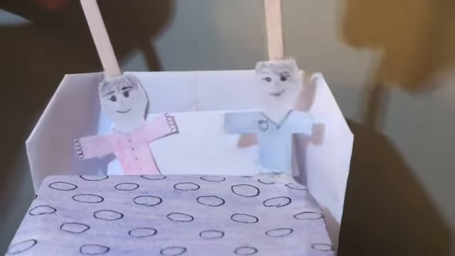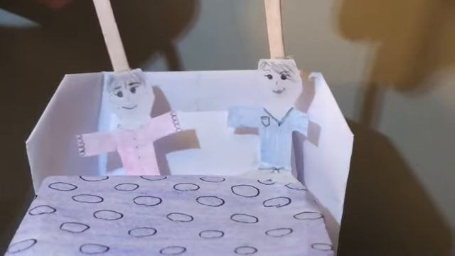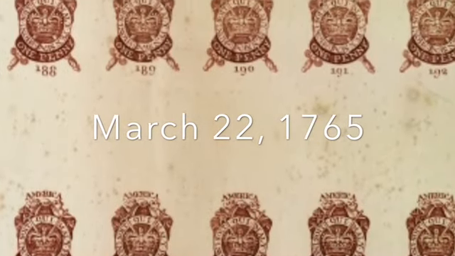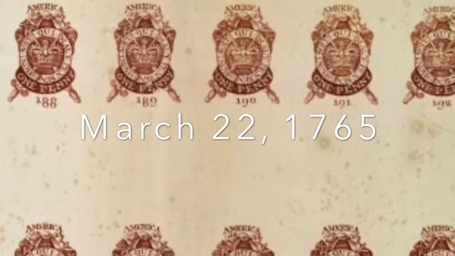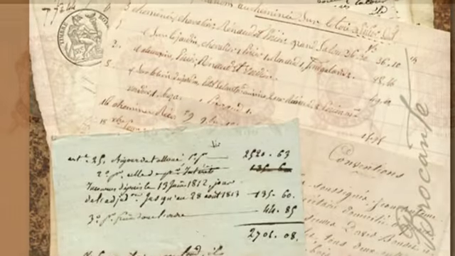What's another reason, Mom? The Stamp Act, sweetie. Does that have to do with stamps? Well, not exactly. The Stamp Act was passed by the British Parliament on March 22, 1765.